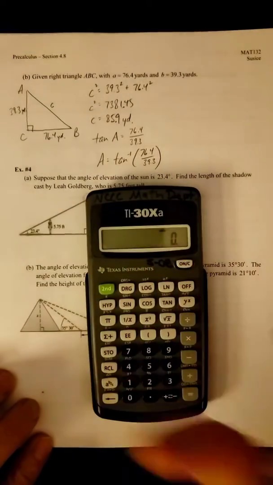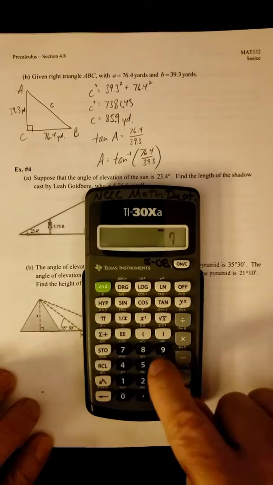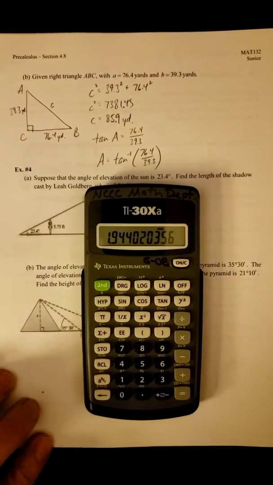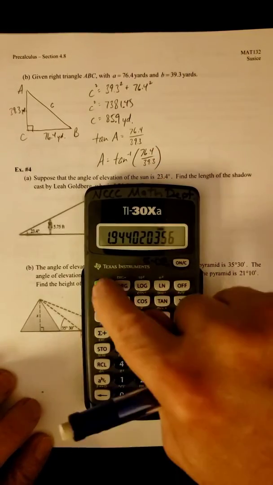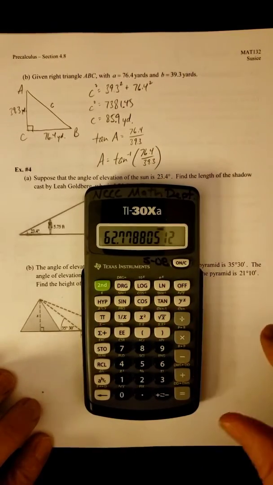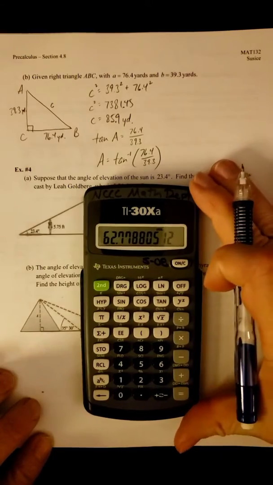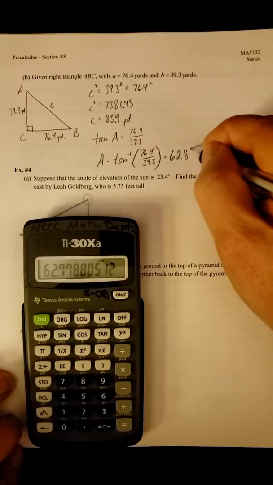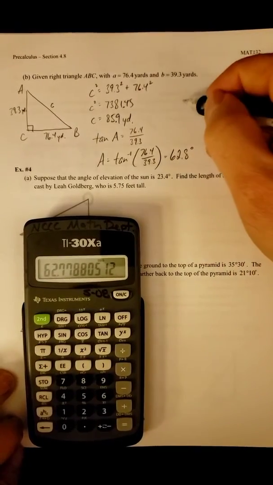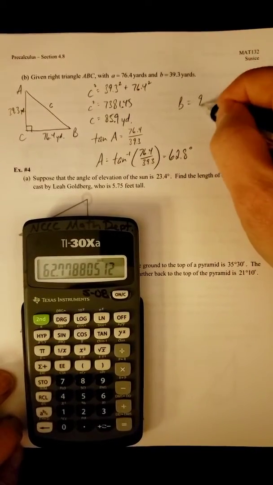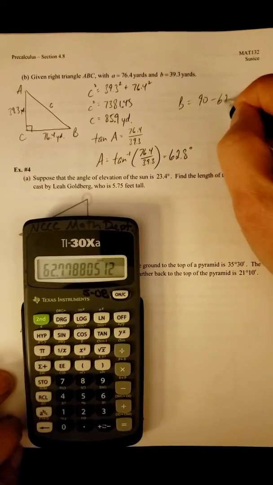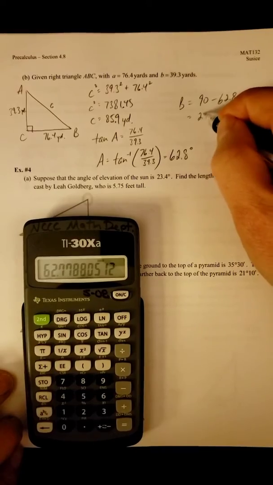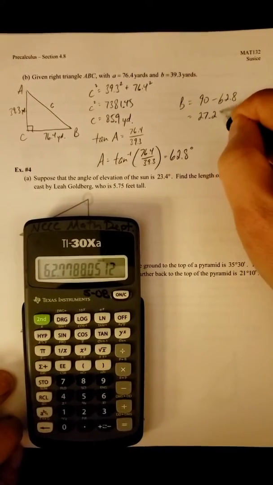If we divide that first, that gives us that, and then we're going to want to do the inverse tangent of it. So 62.8 looks real good. And then to find angle B, we can quickly subtract from 90. So it looks like 27.2.